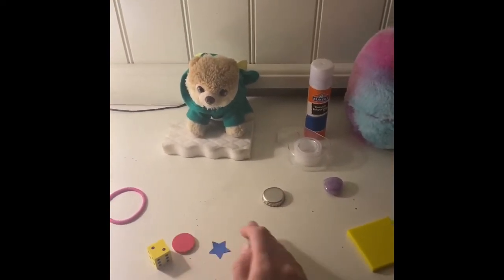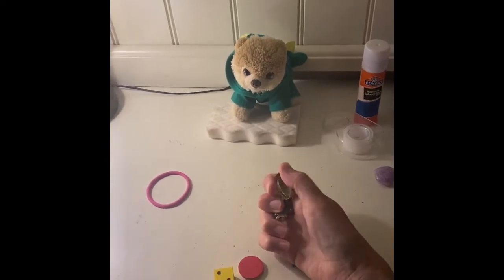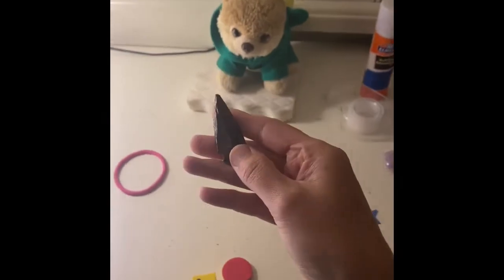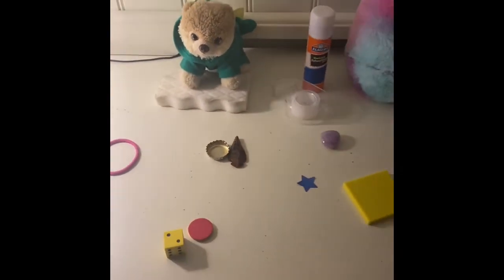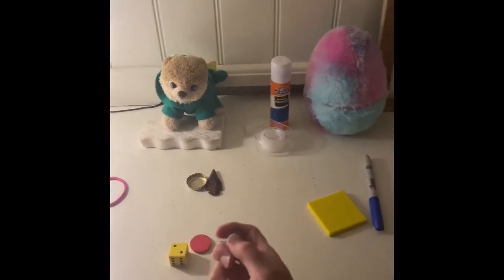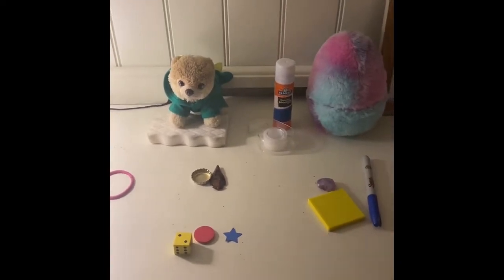Let's see, what else can I do? Now, this bottle cap is rough around the edge, and so is this arrowhead. I don't know if you can see, but it's rough on the edges. So I could put those together because they have rough edges. And then this one's definitely smooth, so I guess I could put this with hard and smooth. So I'll put that there.